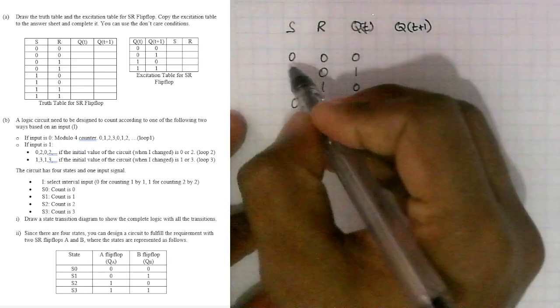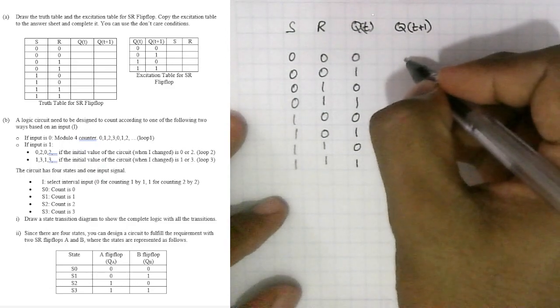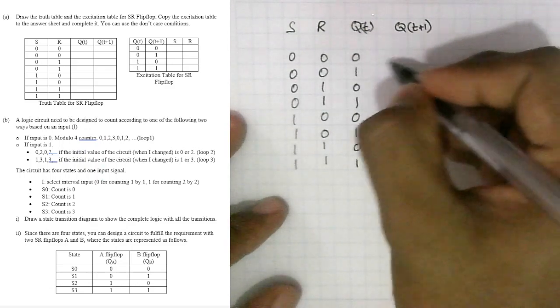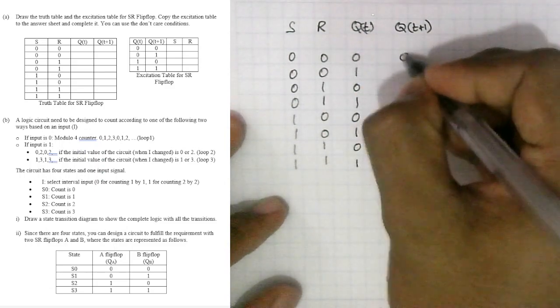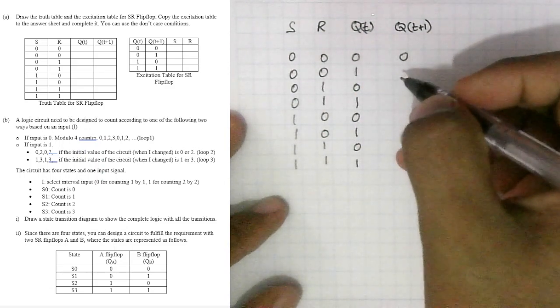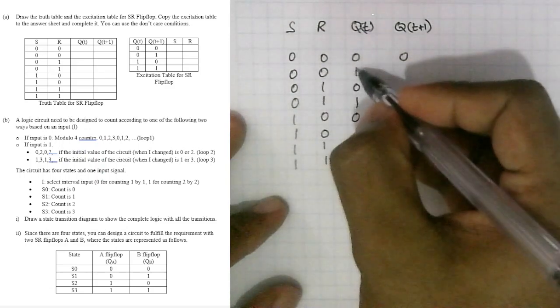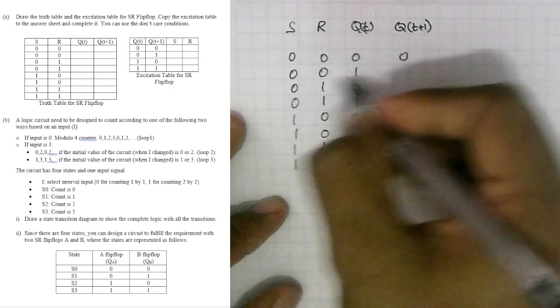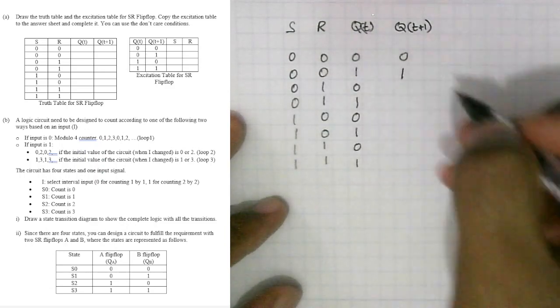Okay, so if S and R are both 0, essentially it does not change the current state. So the current state is 0, so it will preserve that state to the next state. Okay, so here S and R are 0, but the current state is 1. Since these two are zeros, it will preserve the current state to the next state as well.